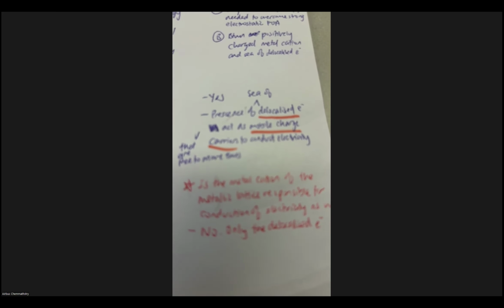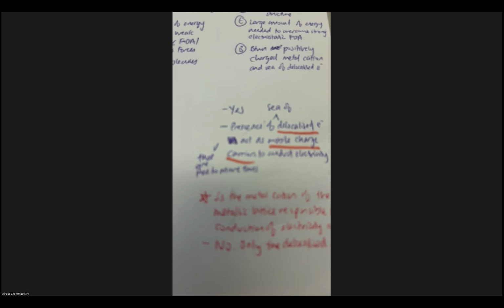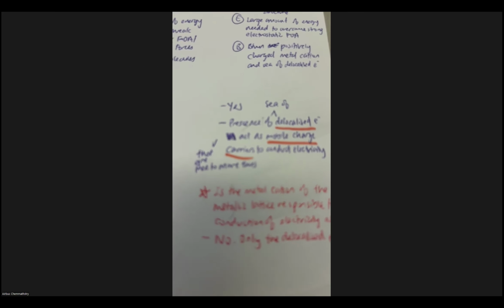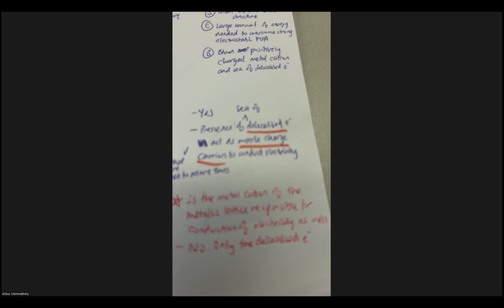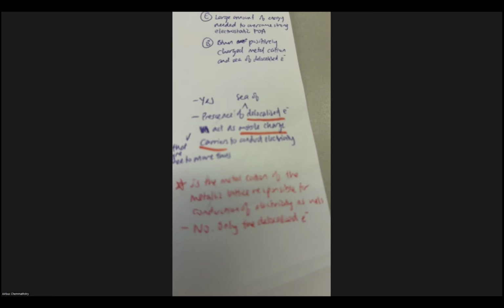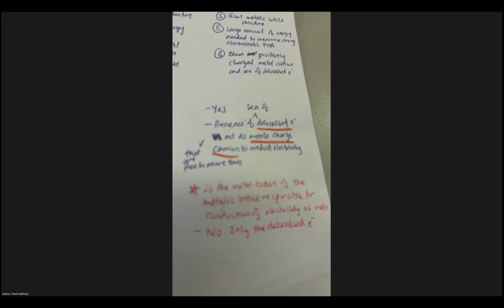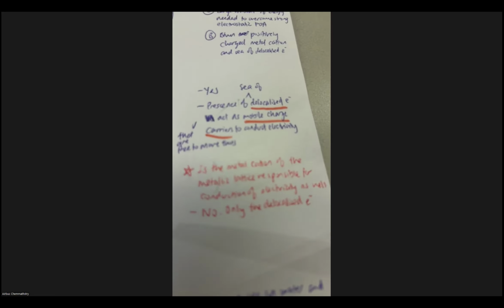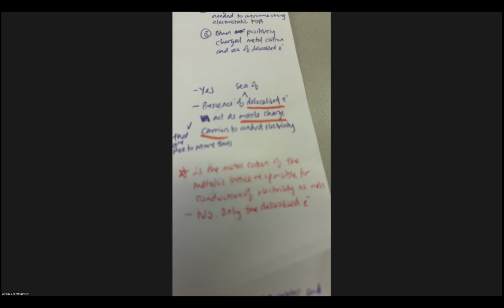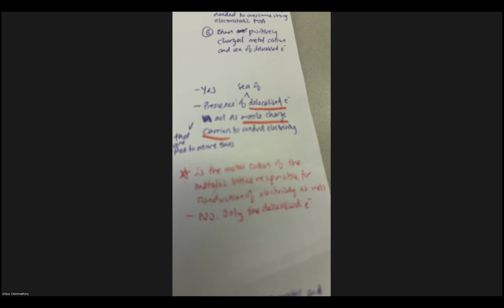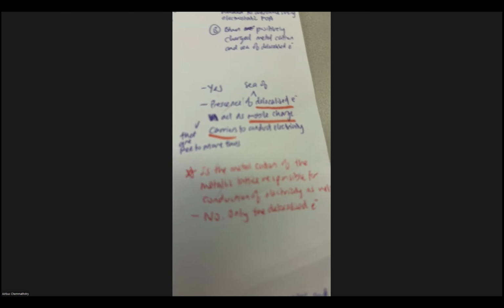Likewise, another misconception is that many people think that because the positive metal ion carries a charge, it can also conduct electricity. But this is not true because the metal ion is actually held in a fixed position. Only the delocalized electrons are the ones that are free to move around.